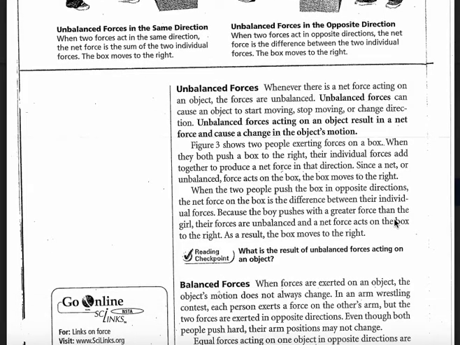Unbalanced forces. Whenever there is a net force acting on an object, the forces are unbalanced. Unbalanced forces can cause an object to start moving, stop moving, or change direction. Unbalanced forces acting on an object result in a net force and cause a change in the object's motion. So unbalanced forces result in some kind of net force which is going to change the object's motion.